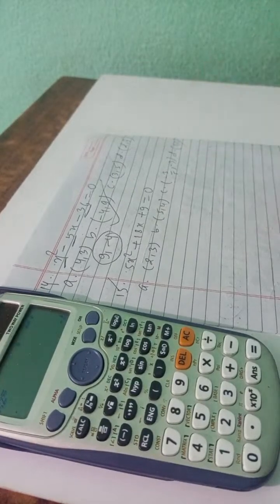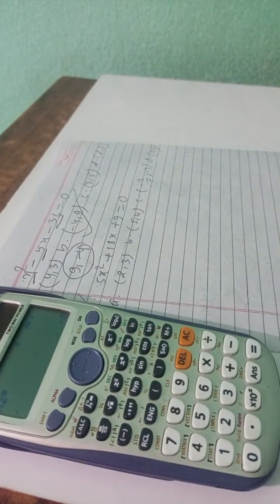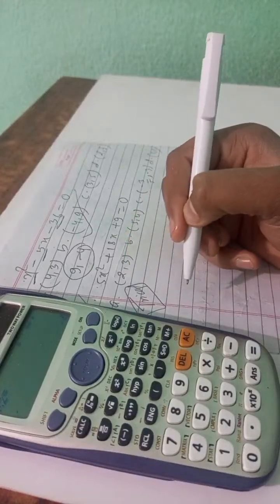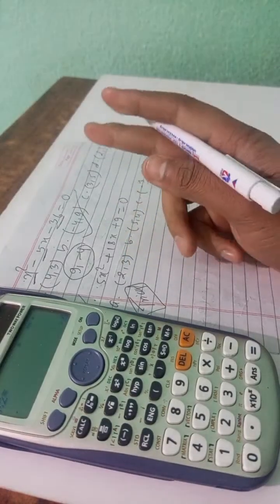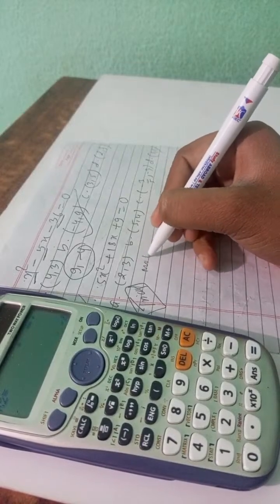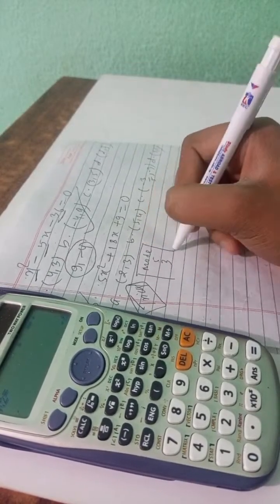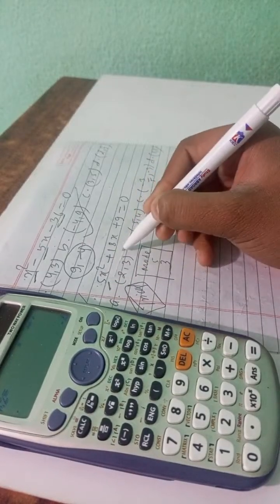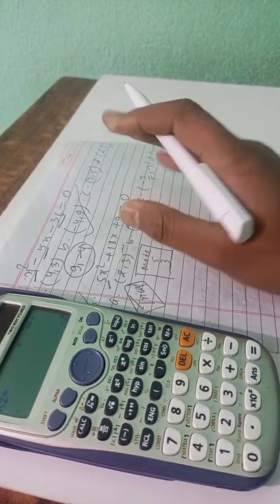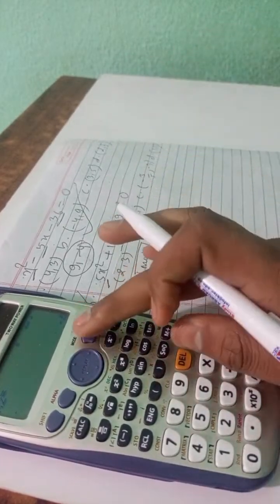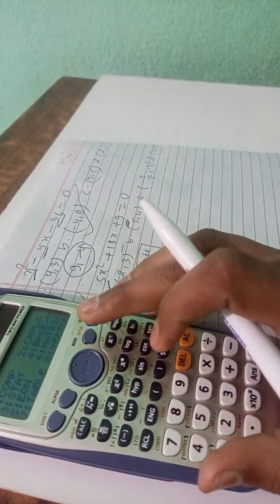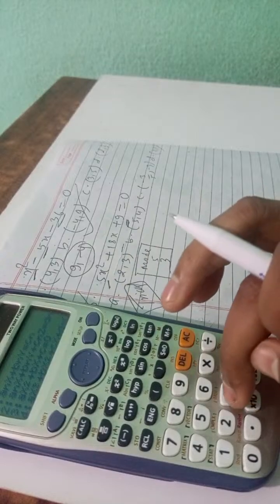Now first move on to the calculator. I'll give you a trick. First trick: go on mode 5 3. First go on calculator, mode 5 3. And you have to understand the coefficients of this A, this B, this C. Only this you have to understand. First go on mode, second go on 5, third go on 3.